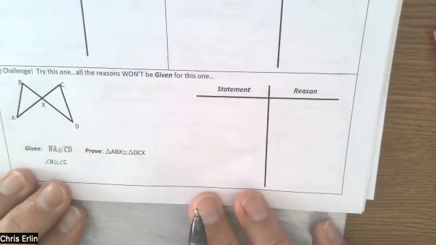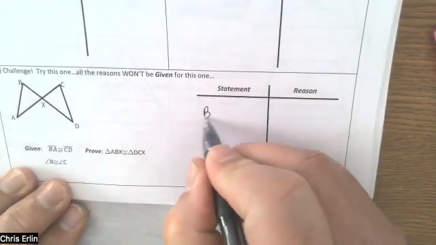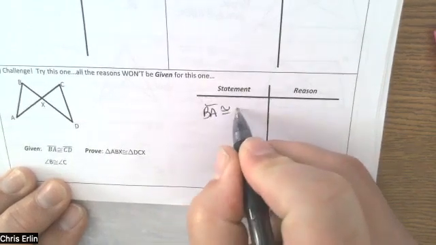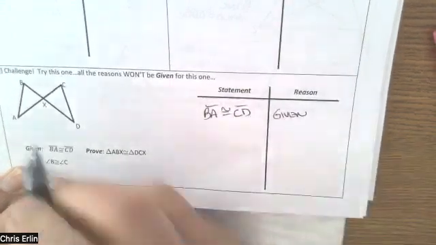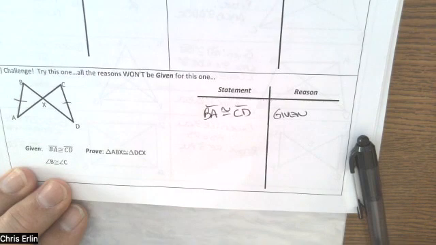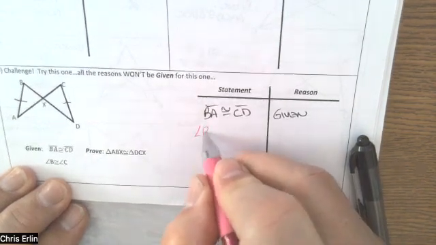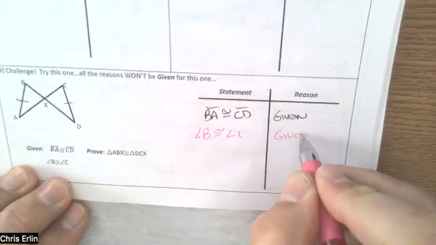Let's take a look at number 9. How do I start? With a given still. And when I put it in here, what do I do? BA is congruent to CD. Okay, second fact. Also given.